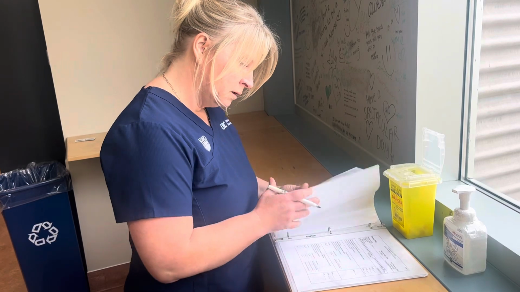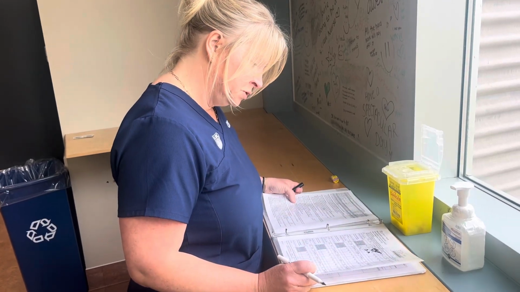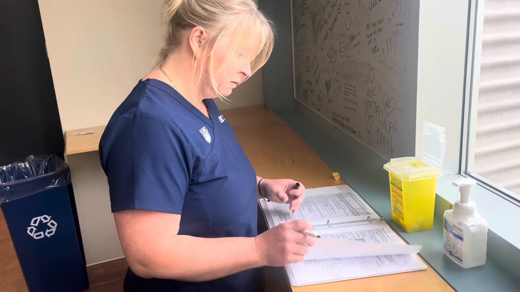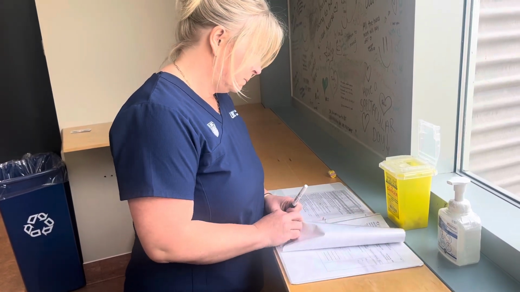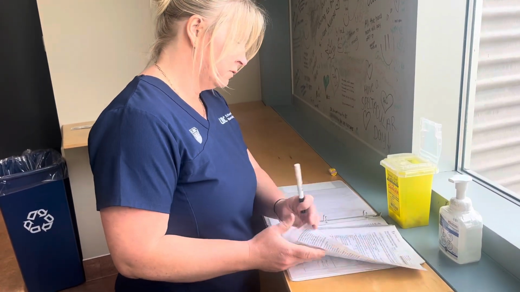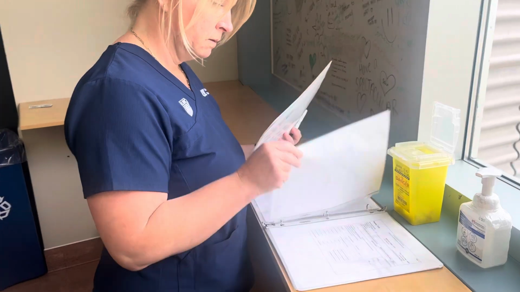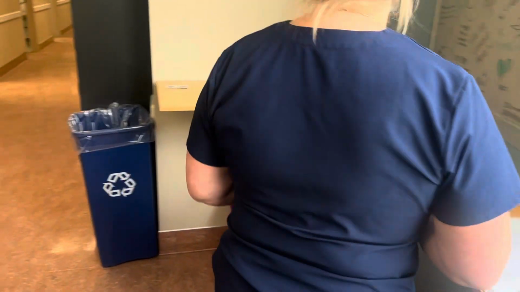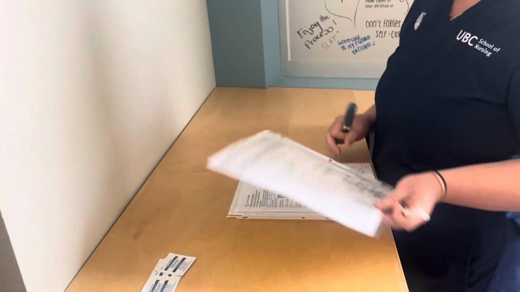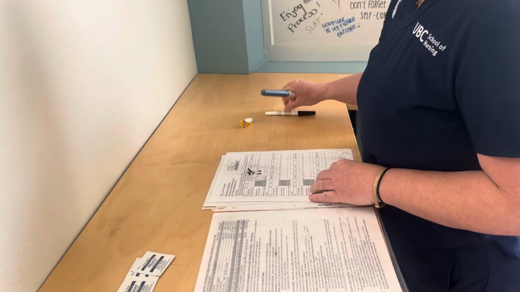So, moving over to the Omnicell now, I am going to take my MAR over there. I'm going to go in my Omnicell. I'm going to do my 5 rights.